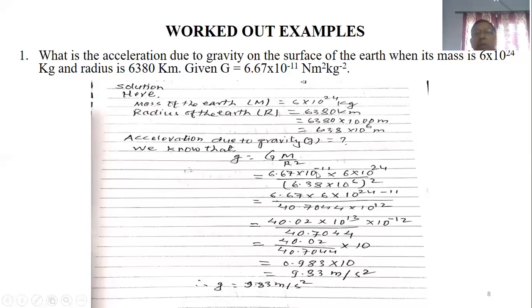6.67 into 10 to the power minus 11, which is the value of gravitational constant, and 6 into 10 to the power 24, which is the value of the mass of the earth, over 6.38 into 10 to the power 6 whole square. This is the radius of the earth in meter, which is equal to 6.67 into 6 into 10 to the power 24 minus 11.